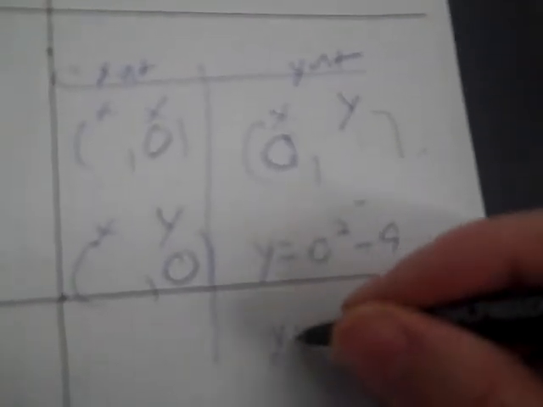Next up, x-int, y-int, 0. And then there are two x's. And then we put zeros in for the y's. Now, the x is easy to replace with 0, because I don't have to undo any operations. I just solve it. Okay, that's 0 minus 9 is negative 9.